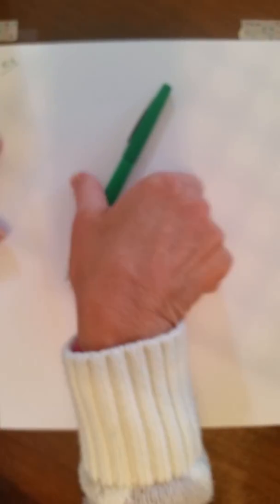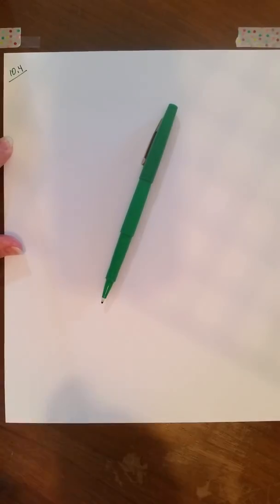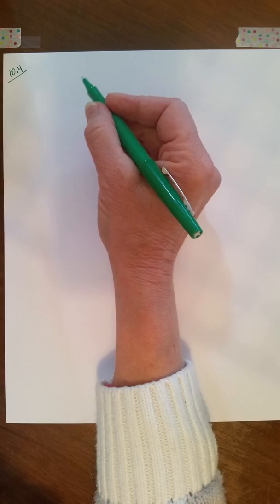Now let me make sure I'm in autofocus. I'm hoping I am. Let's give it something to focus on. Okay, there we go. I'm hoping it stays focused. I know in the last video the focus kind of came in and out, but I'm hoping it stays focused.